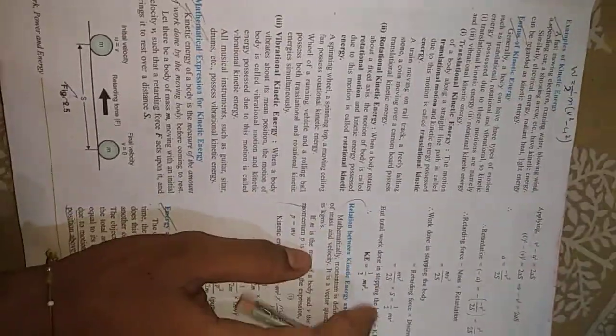What is kinetic energy? Example, definition with formula. Forms of kinetic energy: translational, rotational, vibrational. What is mathematical expression of kinetic energy? Equal to 1 by 2 mv square. And the relation between kinetic energy and momentum is also a topic. Energy as work done is also here. Potential energy: example, forms, mathematical expression, mgh, law of conservation of energy, diagram based question will be also asked.